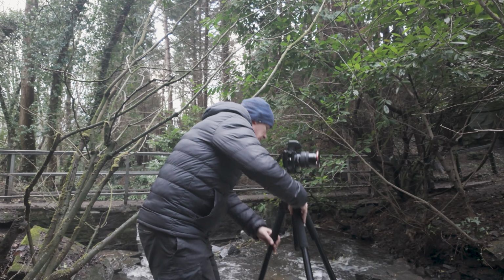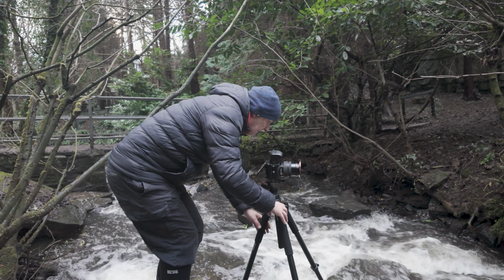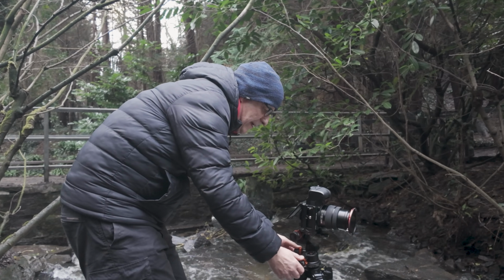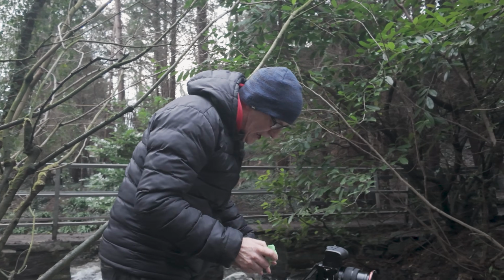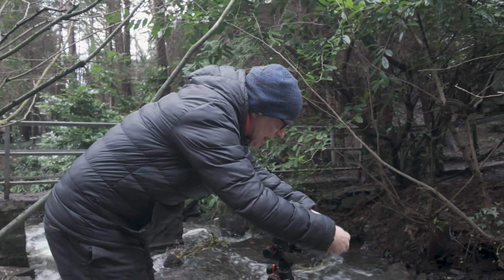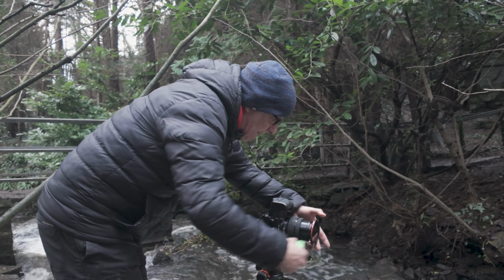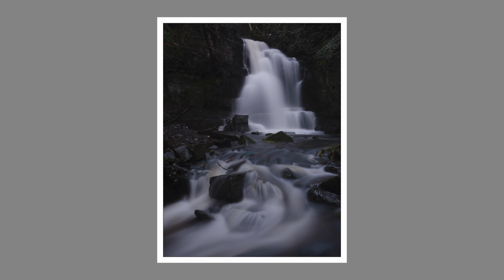the legs down and try something like that, which I think may be enough to make the difference. I'm going to again wipe the filter just to make sure. 20 seconds f11. That's a long exposure.